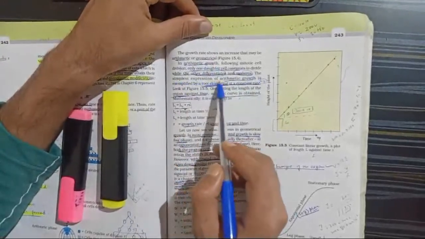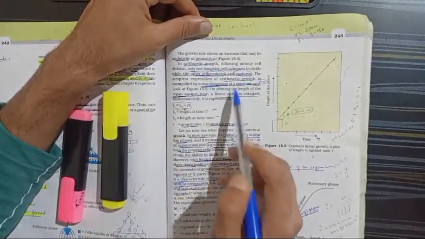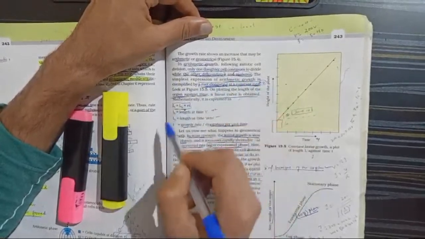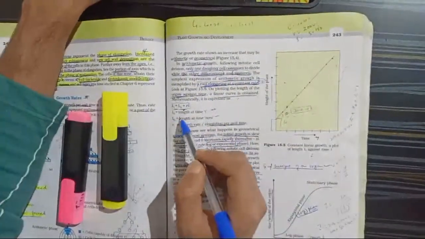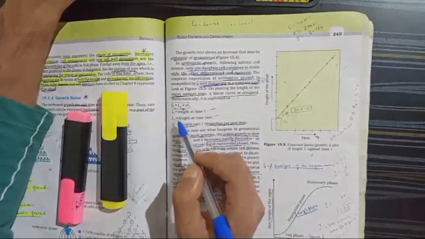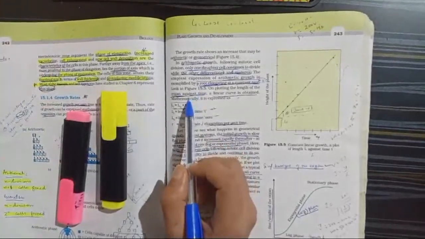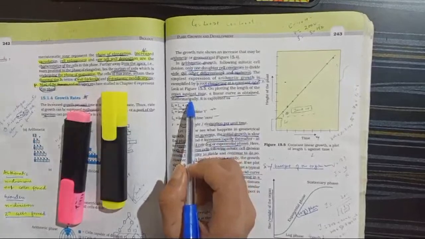The simplest expression of the arithmetic growth rate explained by root elongating at a constant rate is the best example of the arithmetic growth rate. Root elongating, or elongation of root at a constant rate. Elongation of a root at a constant rate is the best example of the arithmetic growth rate.